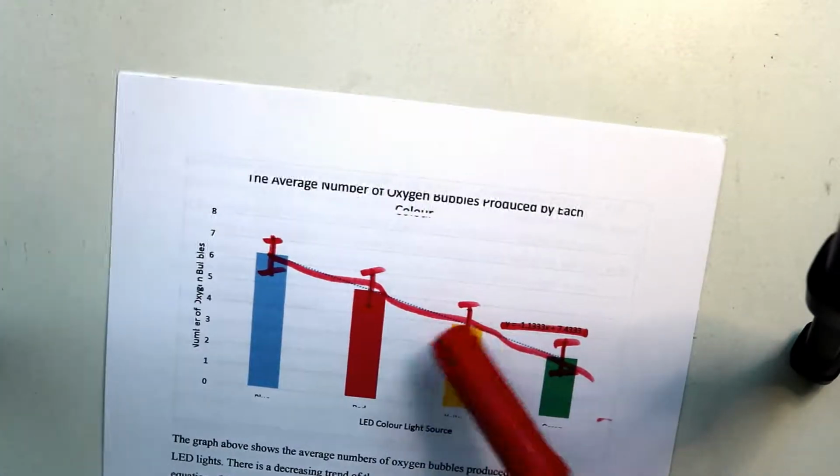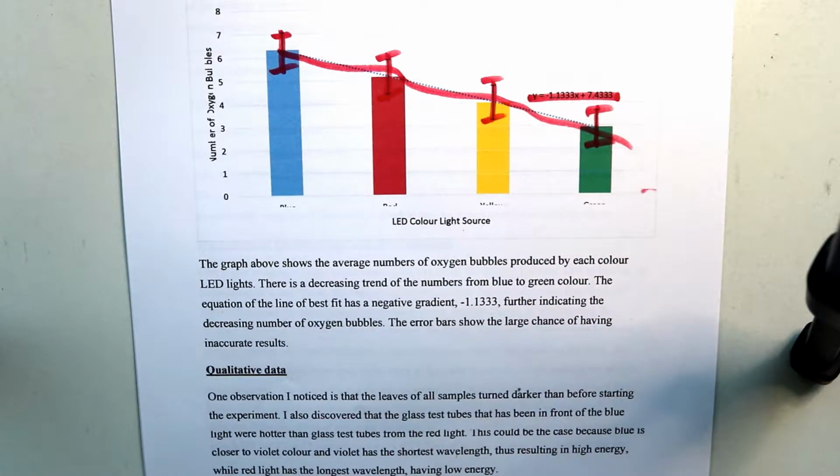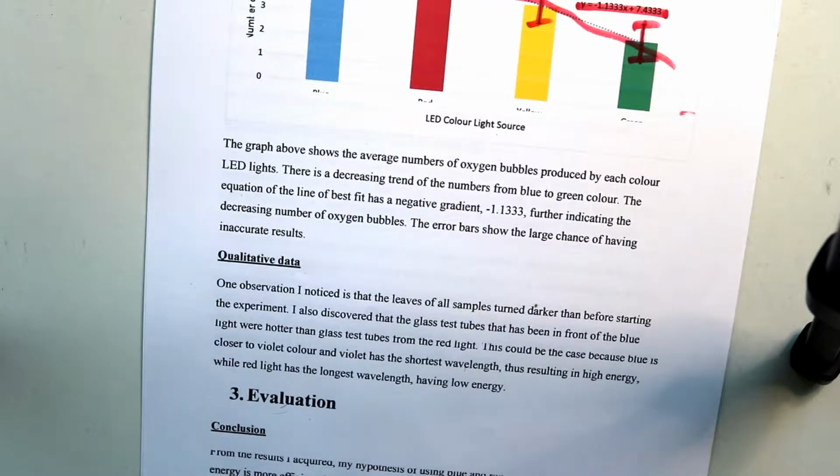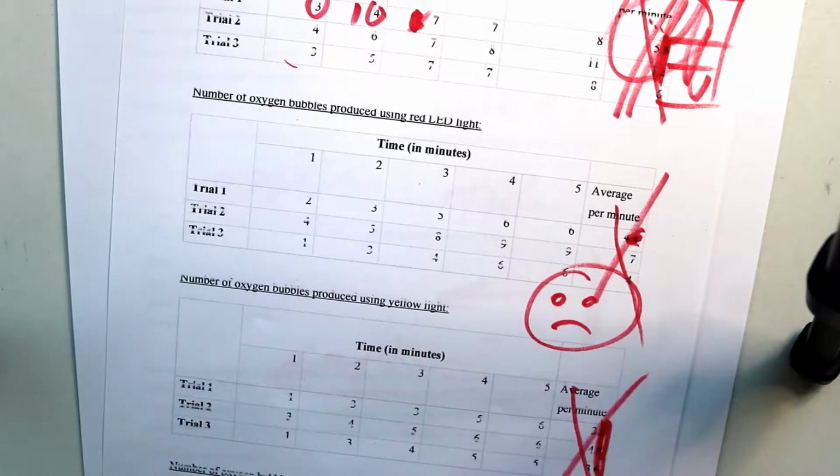So forget about this. This graph doesn't even make sense in this case, because you cannot calculate an average over a changing trend. No, this bothers me. Okay, so look at this.